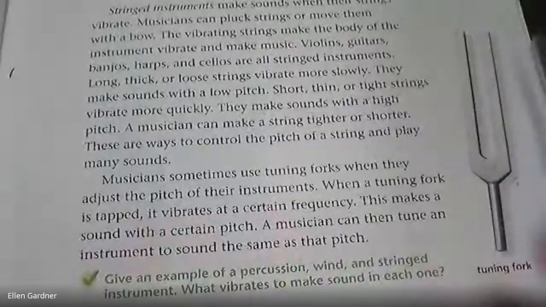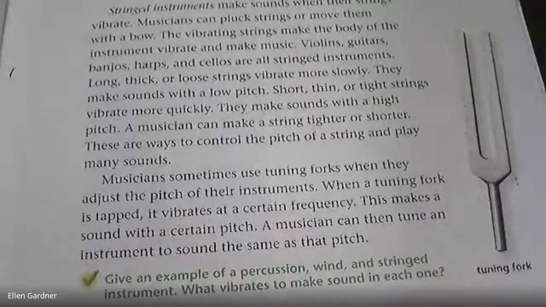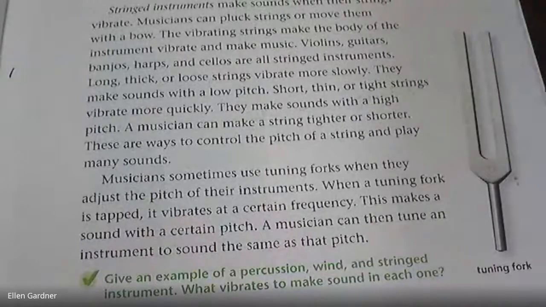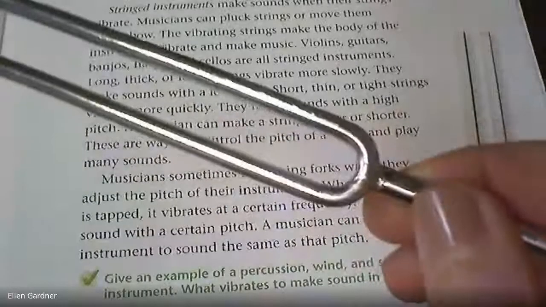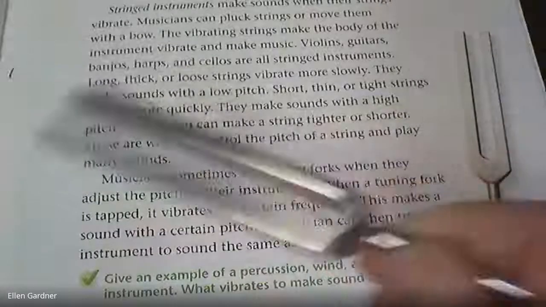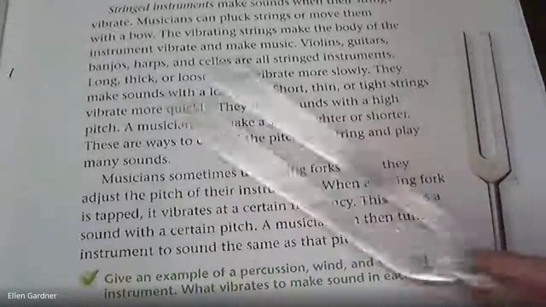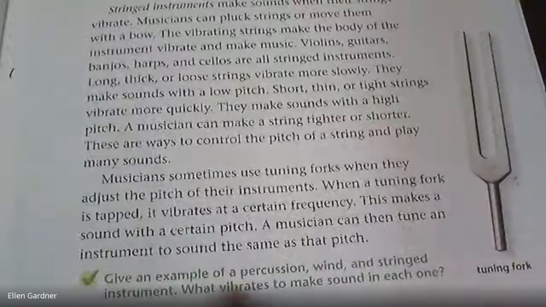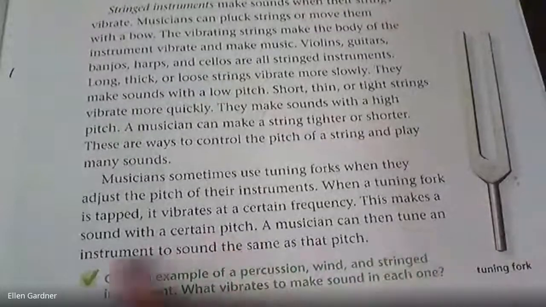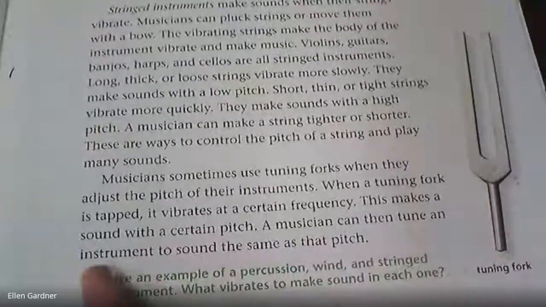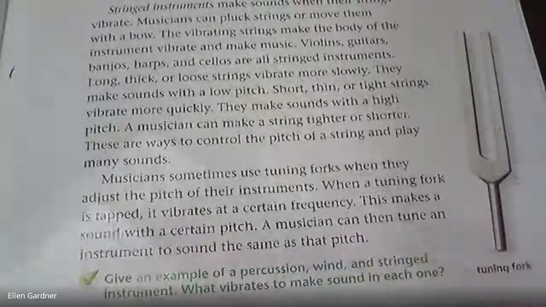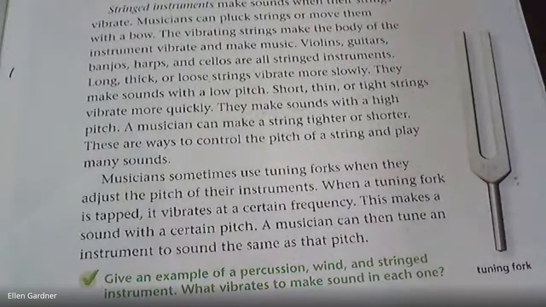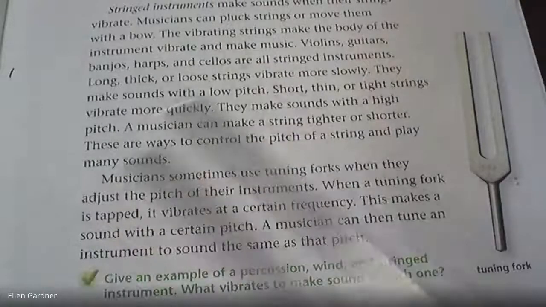Musicians sometimes use a tuning fork like this when they adjust the pitch of their instruments. When a tuning fork is tapped, you'll probably not be able to hear that, but it vibrates at a specific frequency. This makes a sound with a certain pitch. A musician then can tune the instrument to sound the same as that pitch. So it helps you to hear what pitch you want your string to be at, for example.